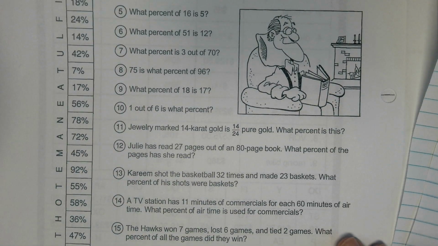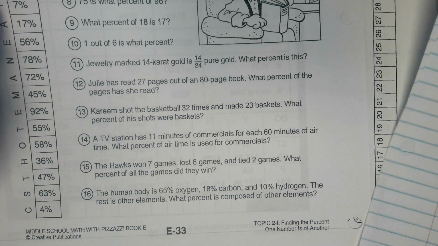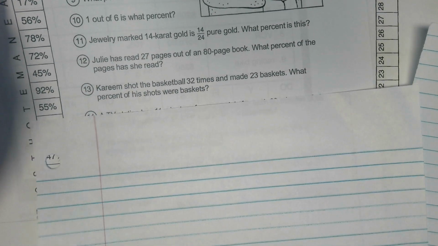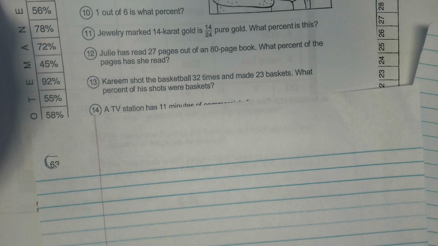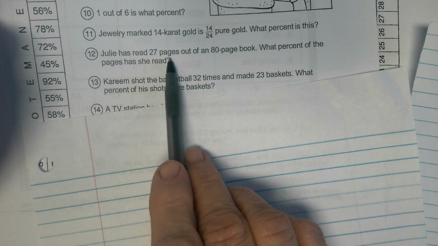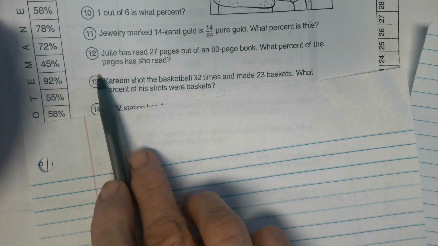69. We're going to be doing just a few on this side, problems that I know will appear on a test. So these first few are when you do not have a percent. For example, it says, Julia read 27 pages out of an 80-page book. What percent of the pages has she read?